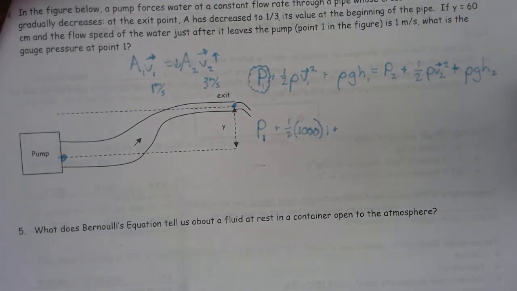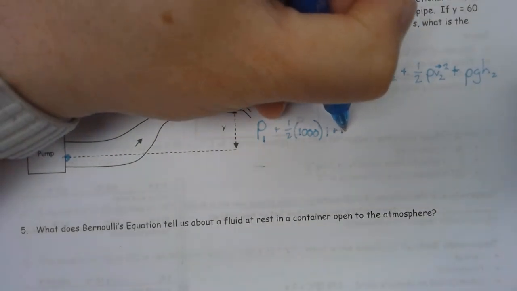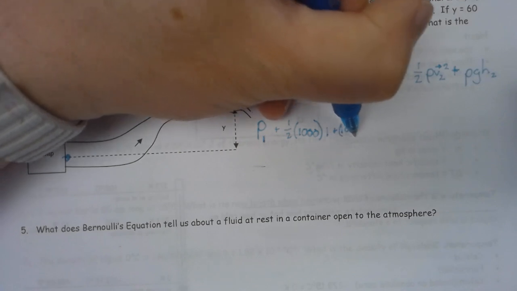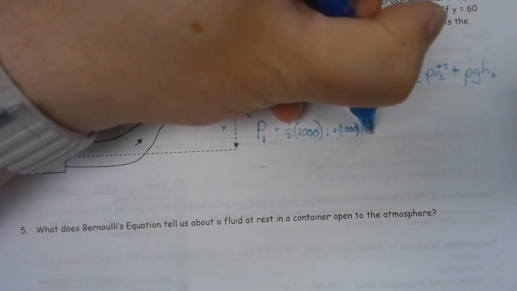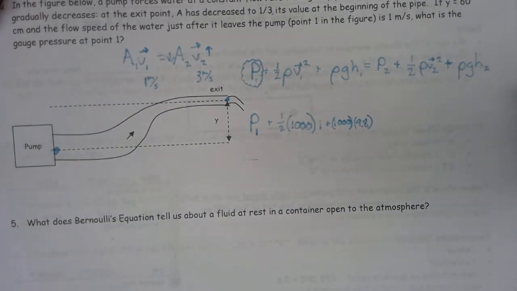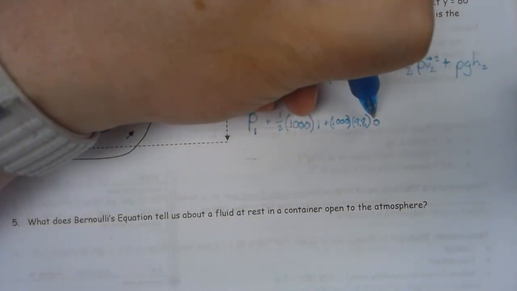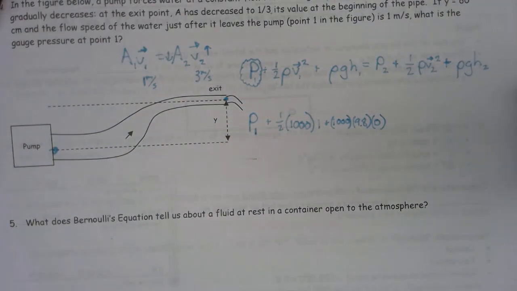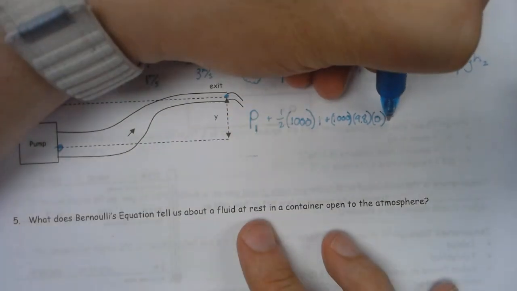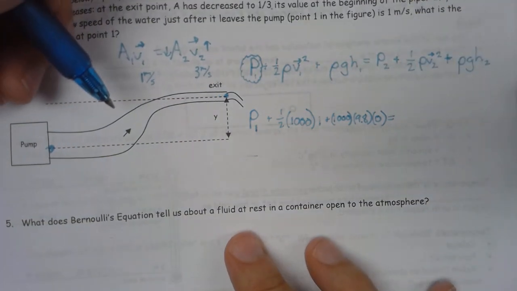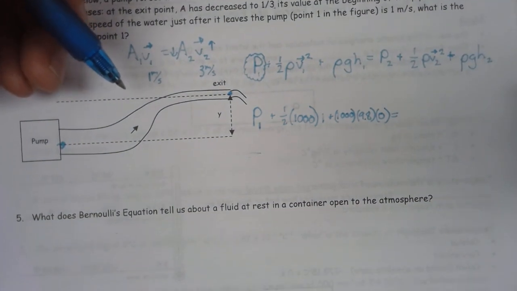Plus rho g h, right? 1,000 times 9.8. And just like potential energy, what's the height here? It's the lowest point. We can make this our relative zero height. Oh, that makes this problem a little bit easier. Equals pressure 2.